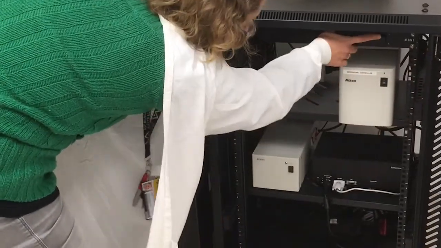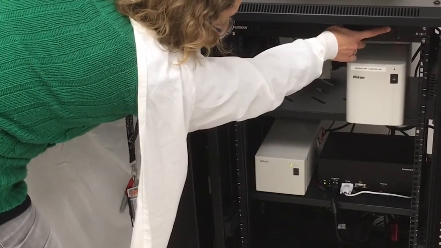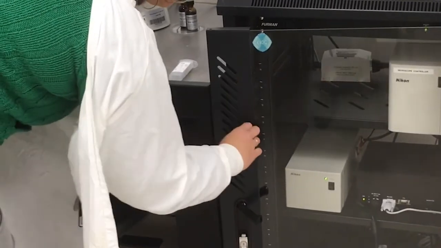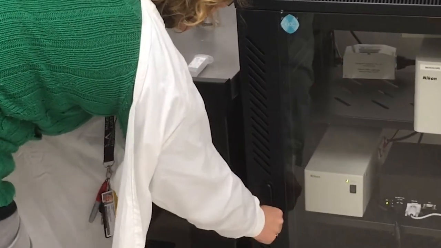Turn on the main power switch in the upper right. This will turn on all components in order. Please do not turn on or off individual components.